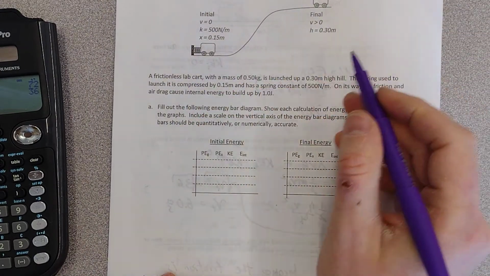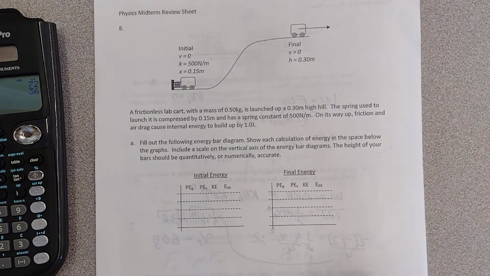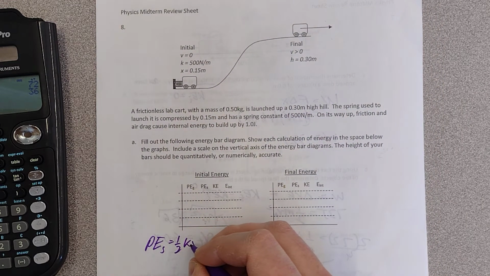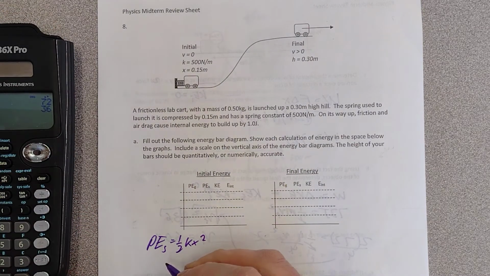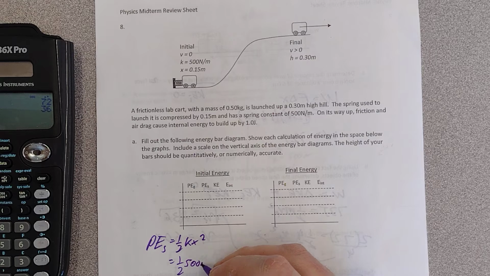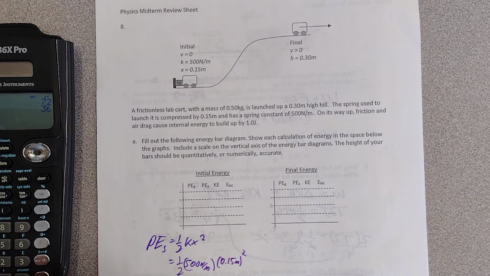All right, this one here, like I said, we did in class. The initial energy is all spring energy, so PES equals 1/2 kx squared. So 1/2 k is that 500 newtons per meter. X is 0.15 meters, how far the spring is compressed. 0.5 times 500 times 0.15 squared.